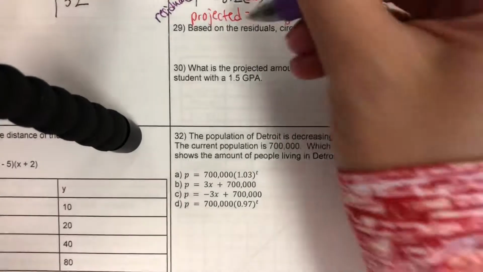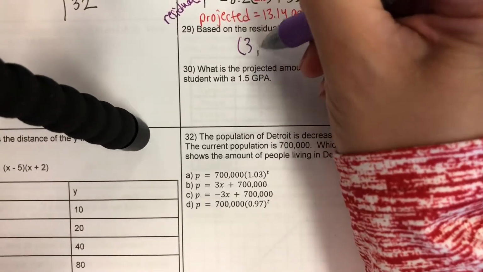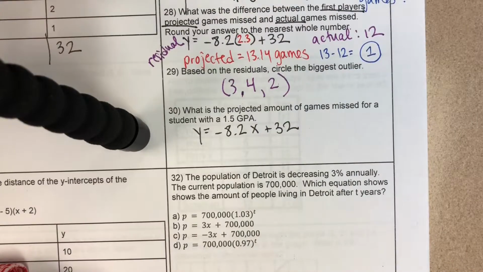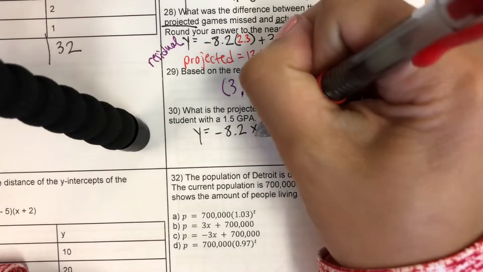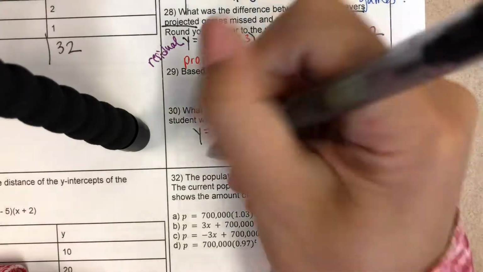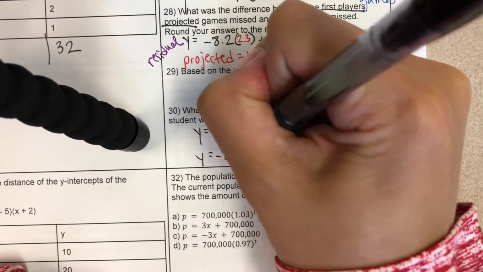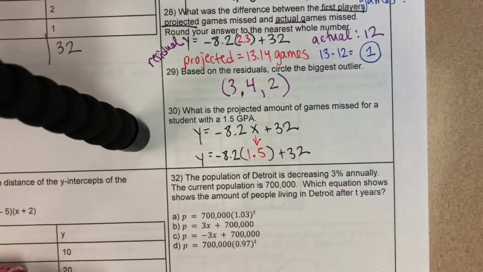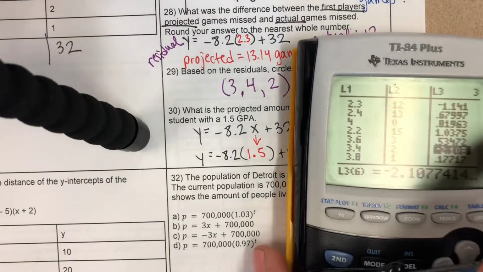So my biggest outlier is going to be 3.4, and then with that, the Y value is 2. To find any type of projection, I'm going to use the linear equation that I have. My X value is going to be 1.5, and I'm going to drop down everything else from my equation. And when I do that on my calculator, I can figure out the projected scores.